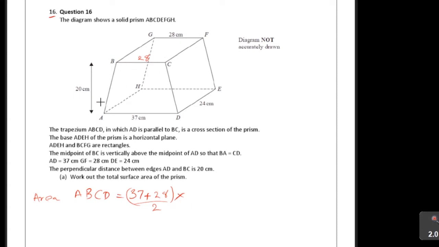It is given, this 28 is given as what? It's not AB length, it's the perpendicular height. I think they are ADH and BCH perpendicular height is 20. 28 plus 37, we got 650 square centimeters.